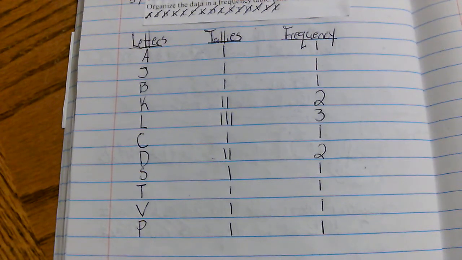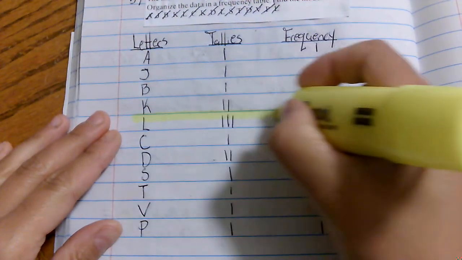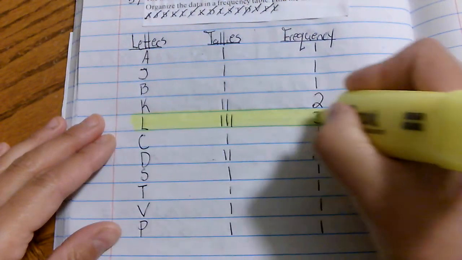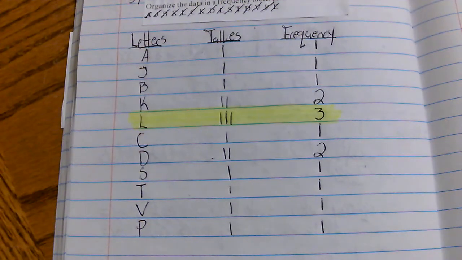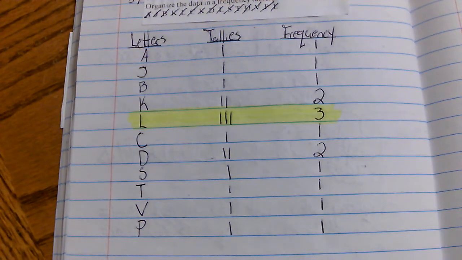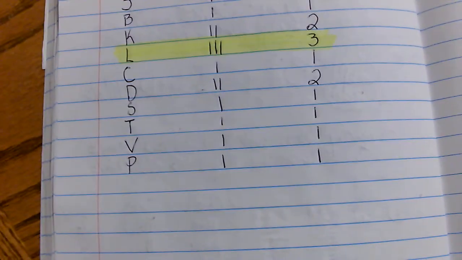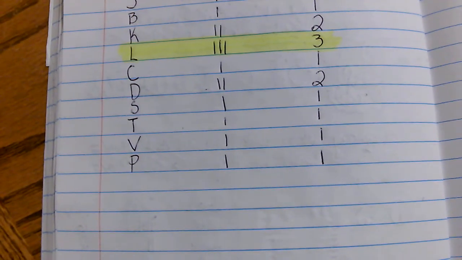So, pretty easy to see what our mode letter is, the one that occurs most often, and that would be L. It only occurs 1 extra time than everything else, but it is our mode because it occurred 3 times versus everything else, which was just once or maybe twice. All right. So that is how you make a frequency table.